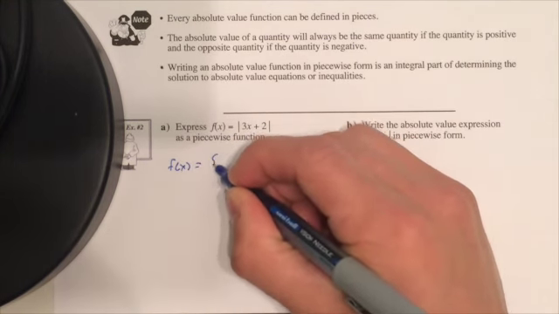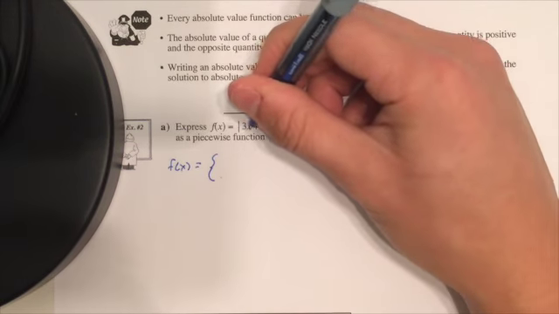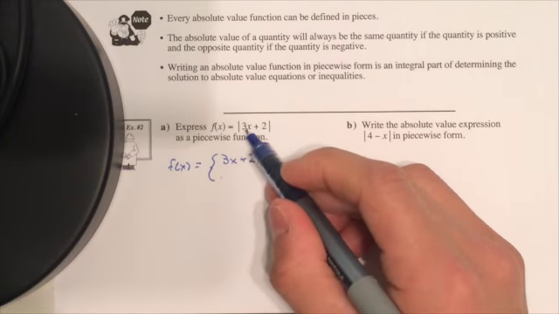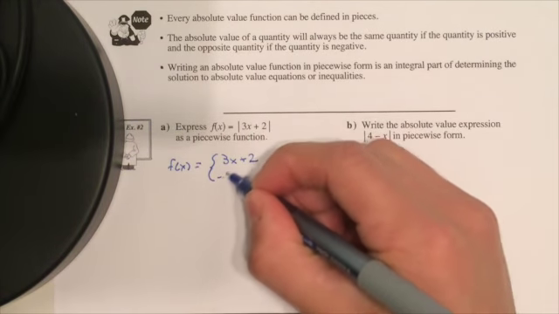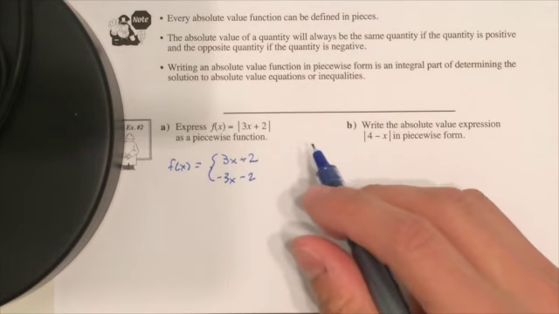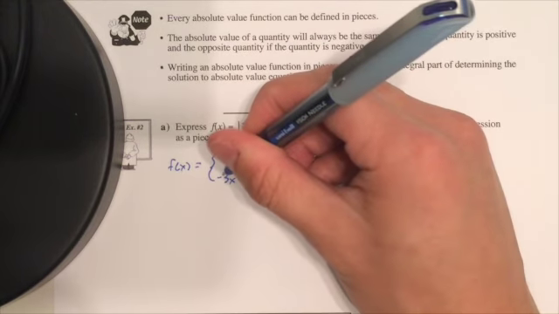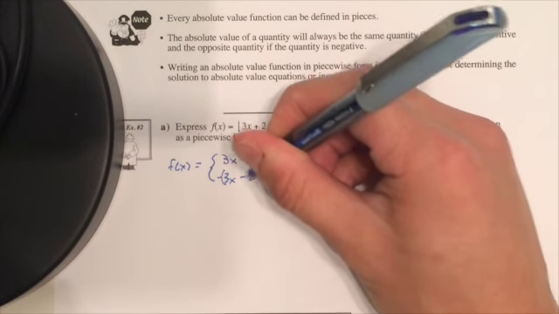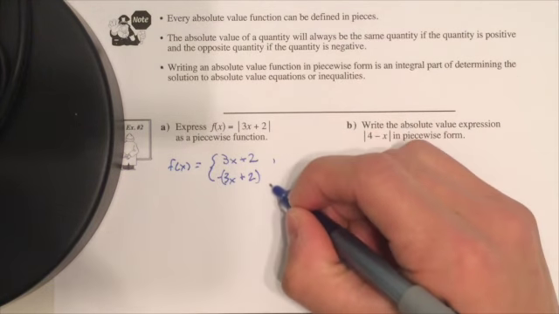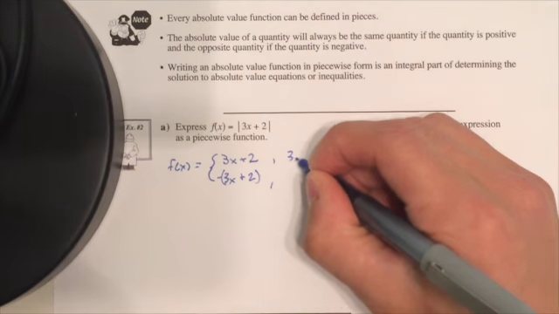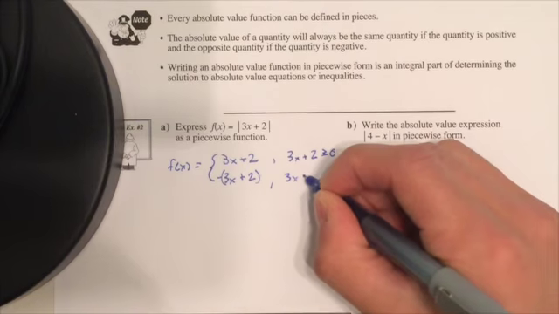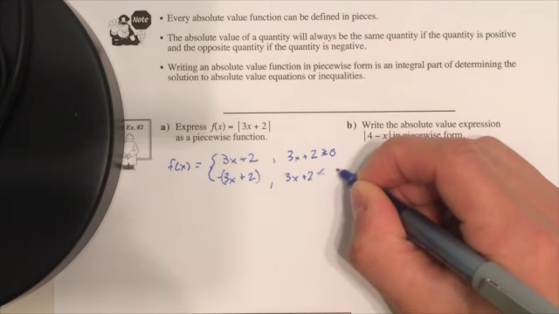So we're going to use our curly brackets here, but our absolute value is going to be made up of 3x plus 2, and remember, the other side is going to be the negative of that, negative 3x minus 2. Or you could say the negative of 3x plus 2, where this is in brackets. All right, so in this case, 3x plus 2 is greater than or equal to 0, and 3x plus 2 is less than 0.